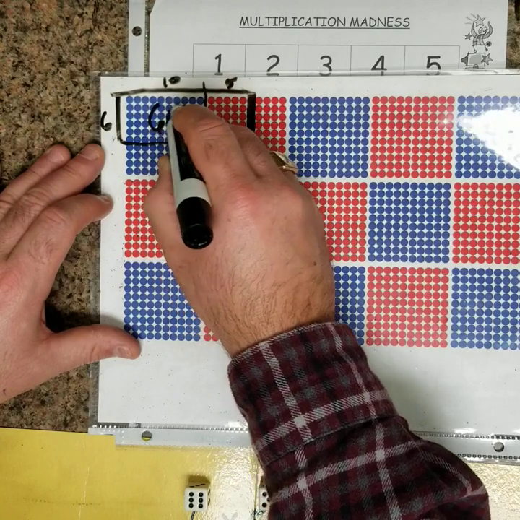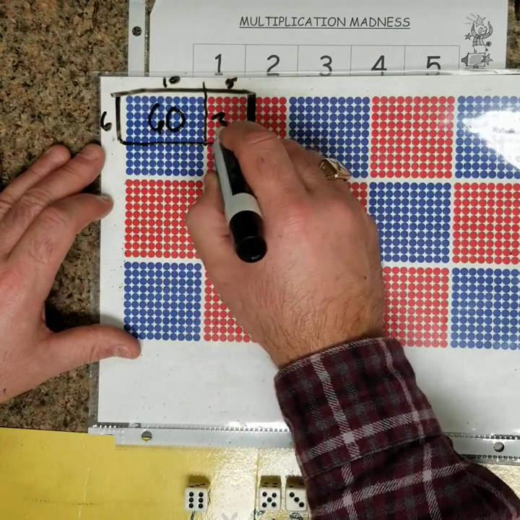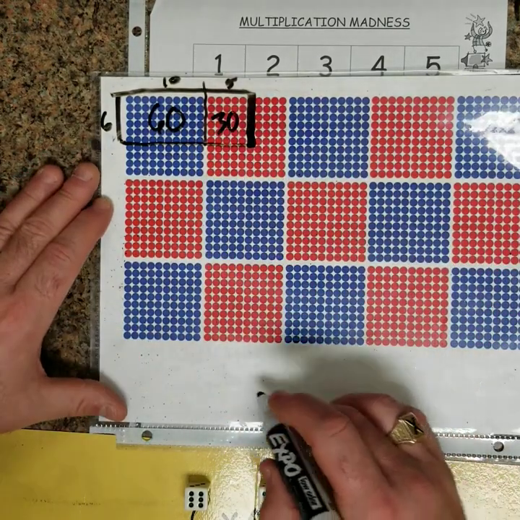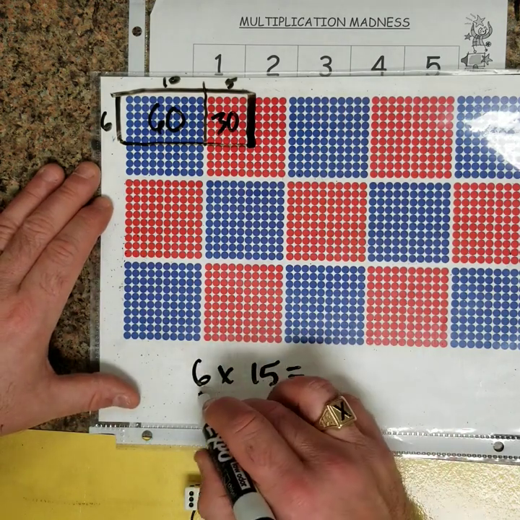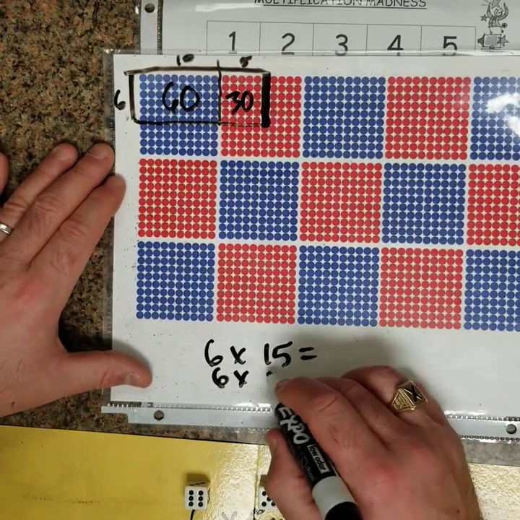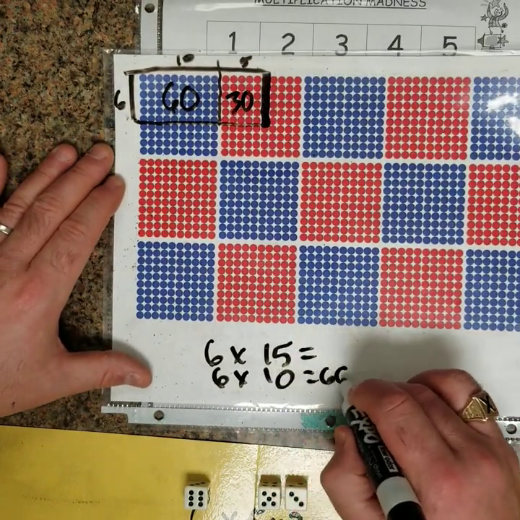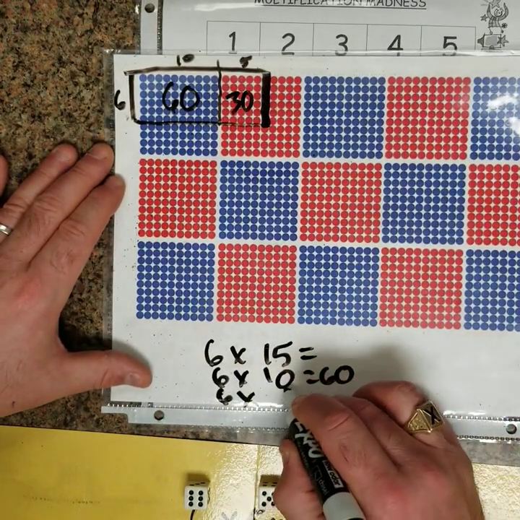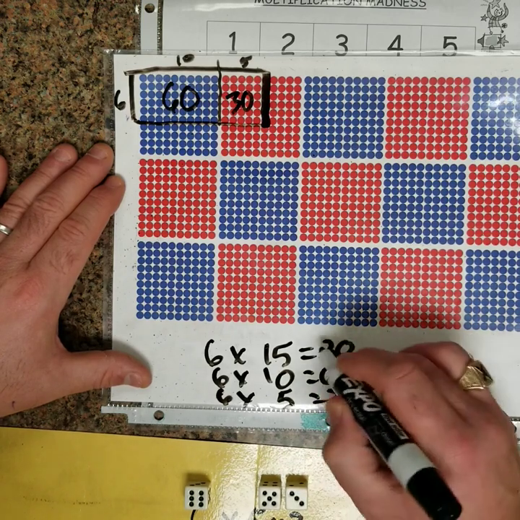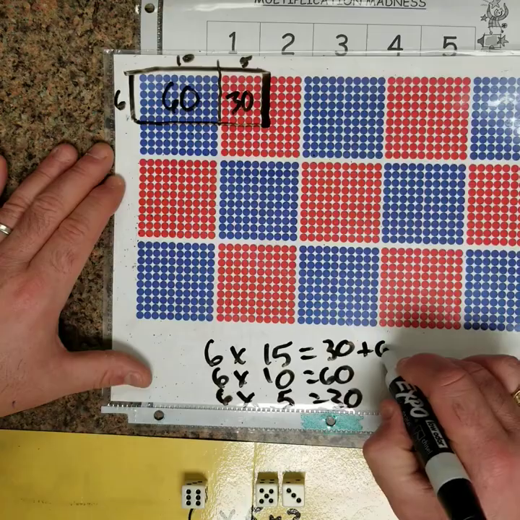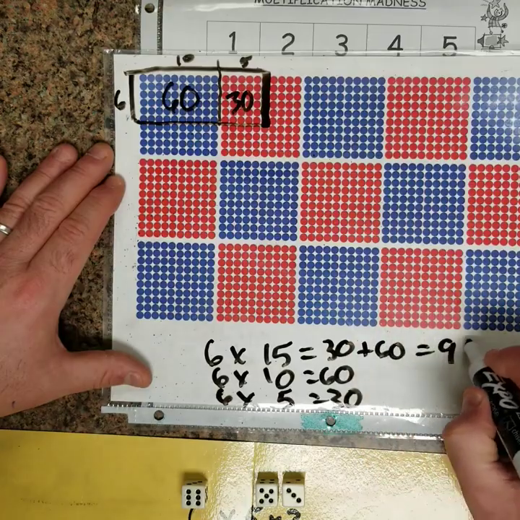That's 60, and that's 30. So 6 times 15 is just like 6 10s and 6 more 5s makes our 30. Whoa! Plus 60 for 90.